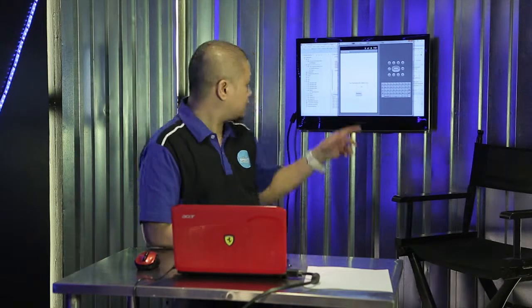Next, what we'll do is put on a text box in our app so that you can enter words that can change the value inside the label.